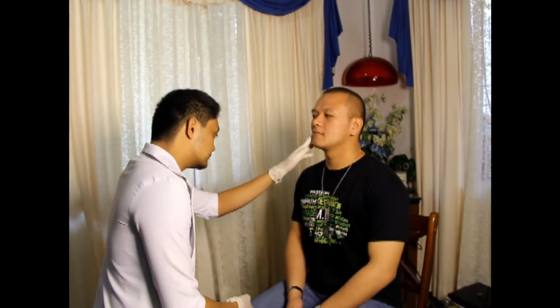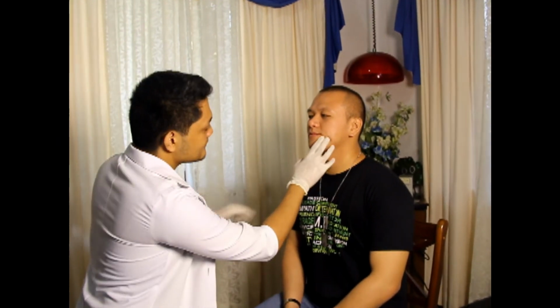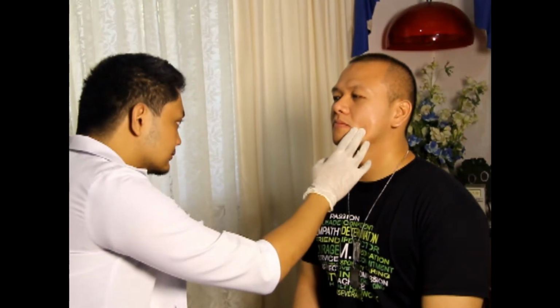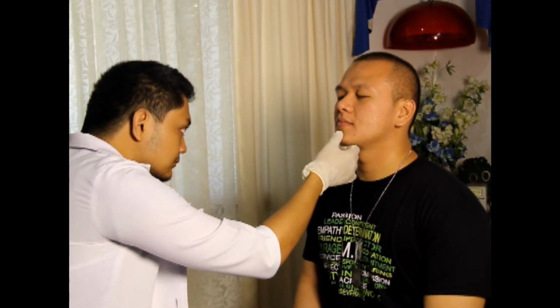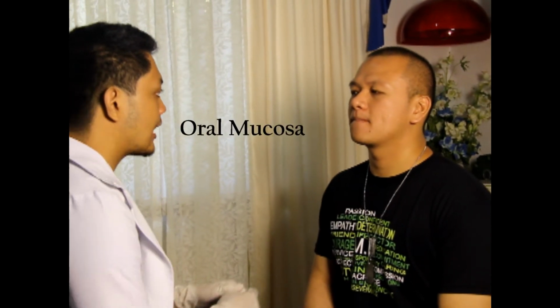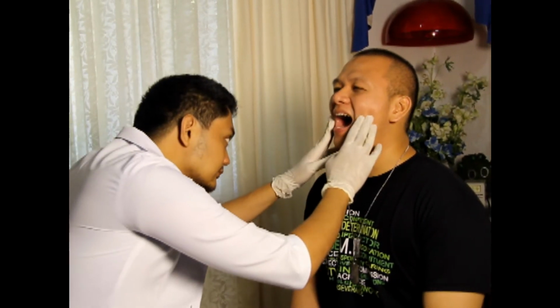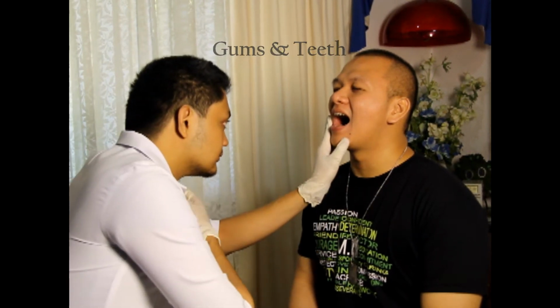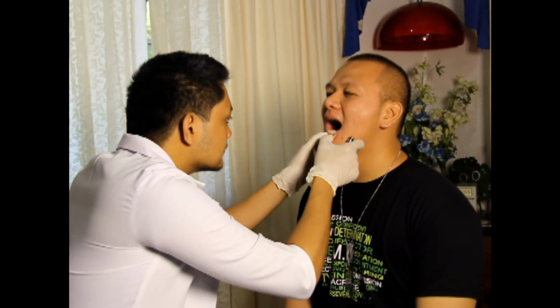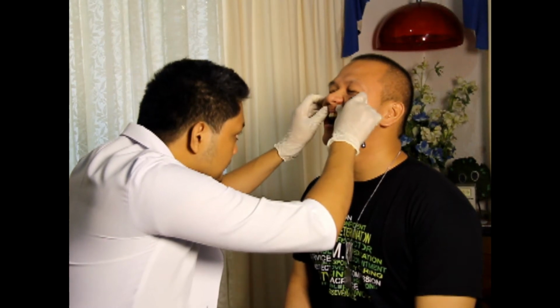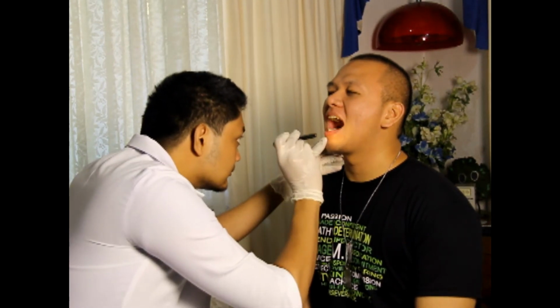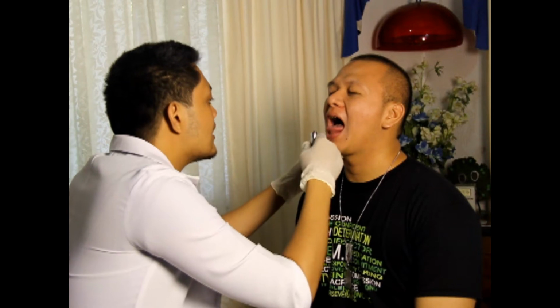Mouth and pharynx examination. Inspect the lips. Check the color, the moisture, and check for any cracking or scaling among the lips. Inspect the oral mucosa, the gums and teeth, the roof of the mouth, the tongue and floor of the mouth.